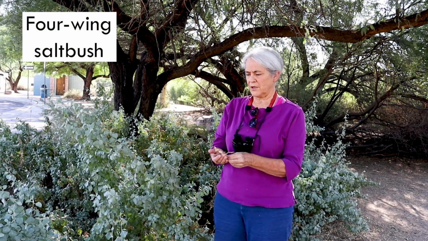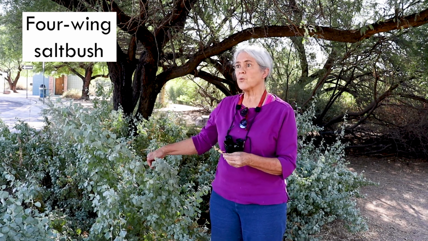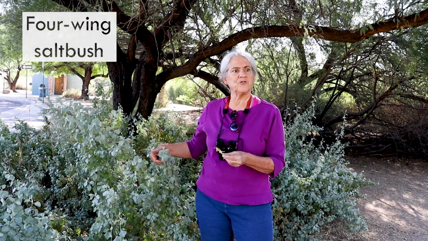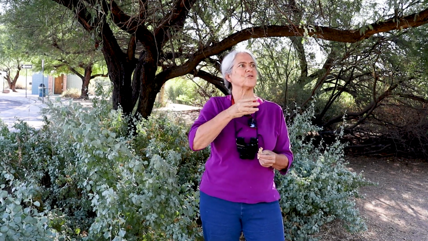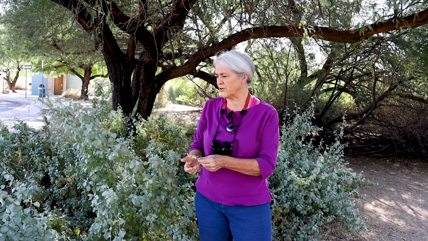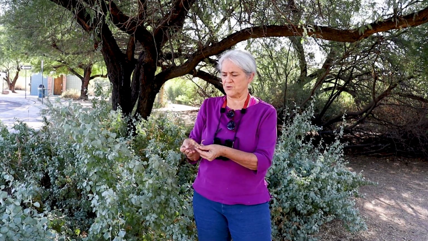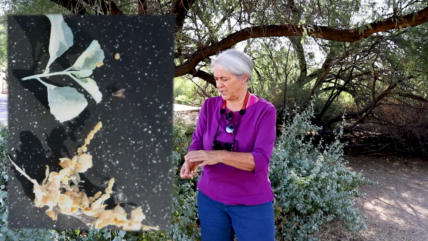This is one of the plants on your table in your worksheet. This is a four-winged saltbush, and it's usually found at the edge of the desert, as we approach a wetland system. And it's called that because of the wing structure on the seed pods, which I've kind of got in my hands here.